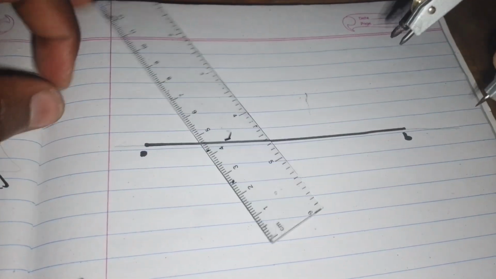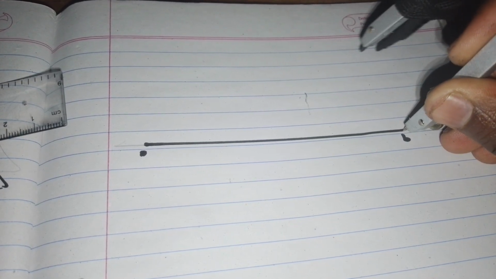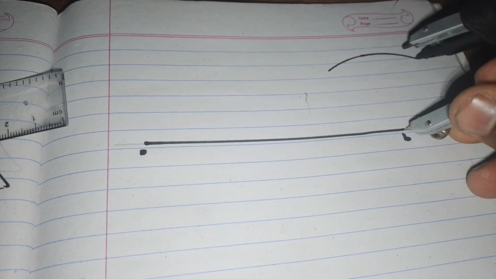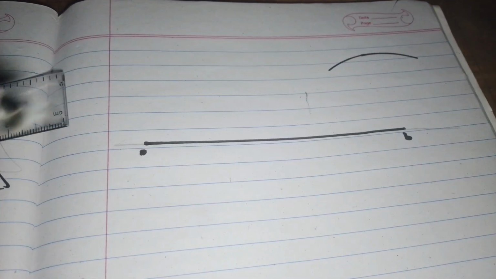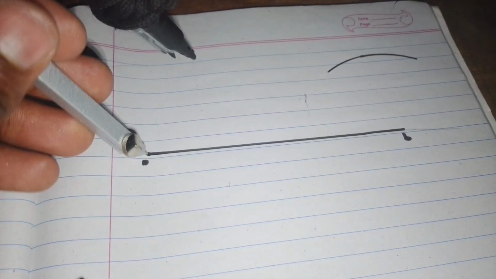So we now stand at one point. Please remember, these lines that do not look like the triangle itself need to be faint. So we strike an arc there, then we also stand on the other side, and then we do the same, while maintaining the length of this instrument of ours.